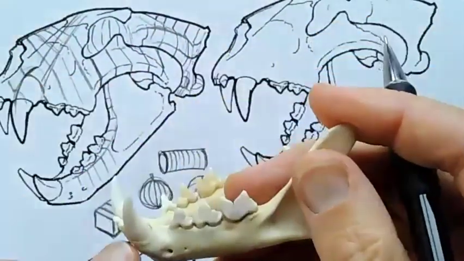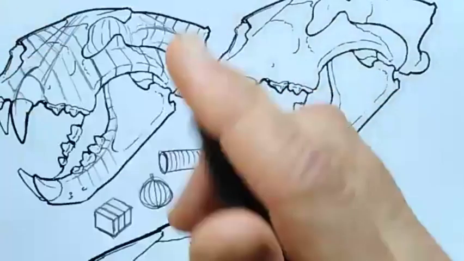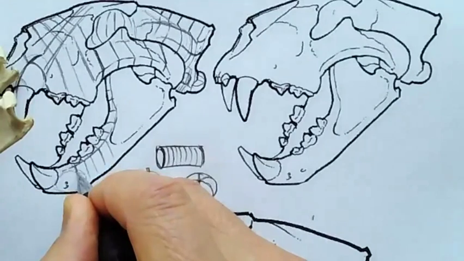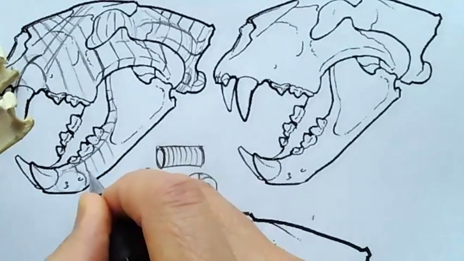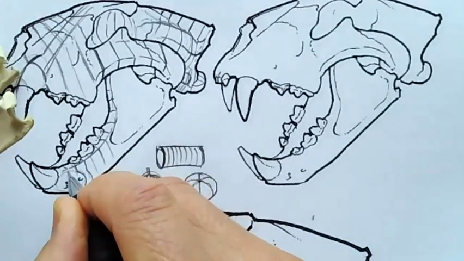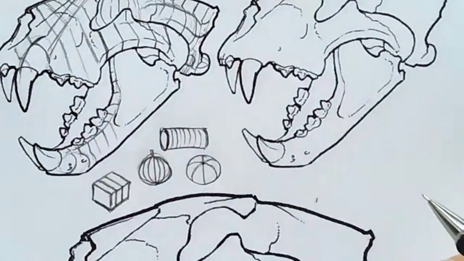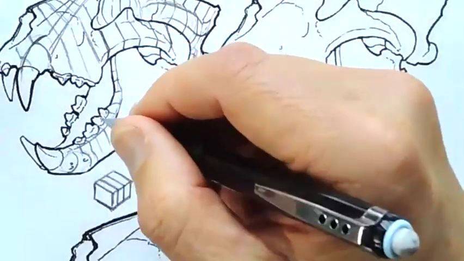And lastly, there's a big bulge in the front in here. So there's a large bulging part here. So this line is actually going to wrap around that form. So my lines can say something about this shape.